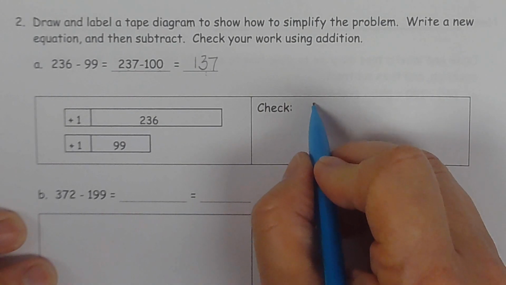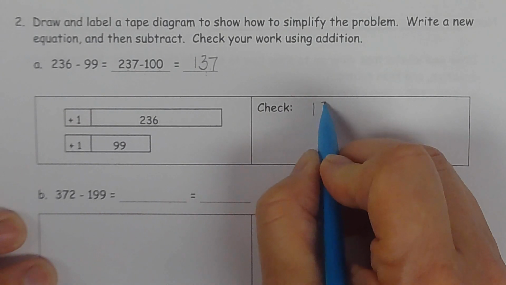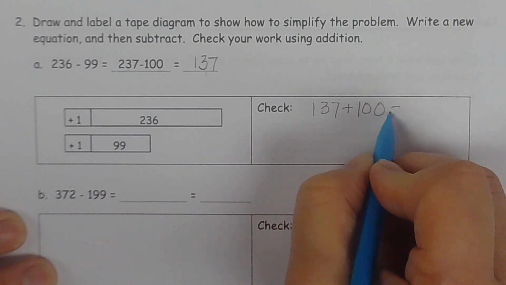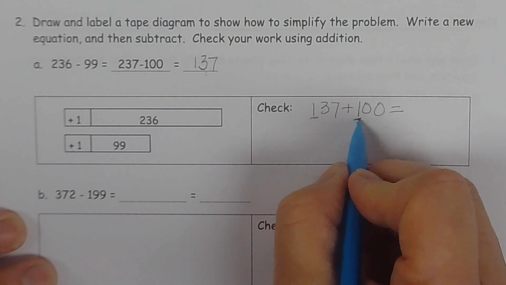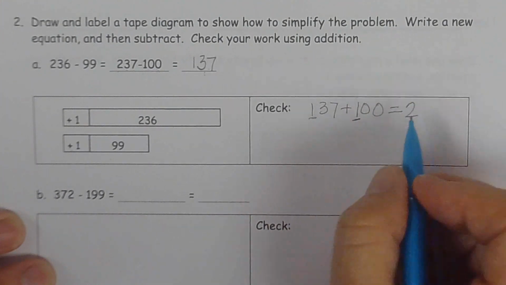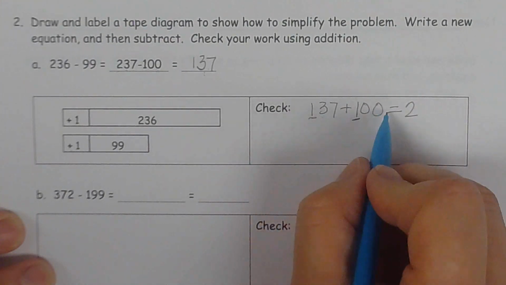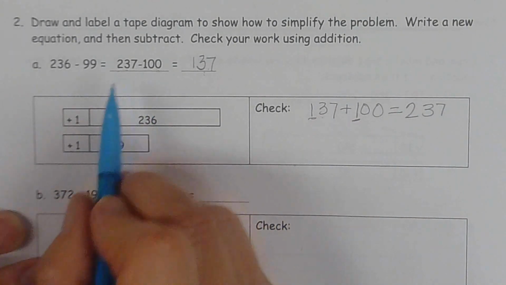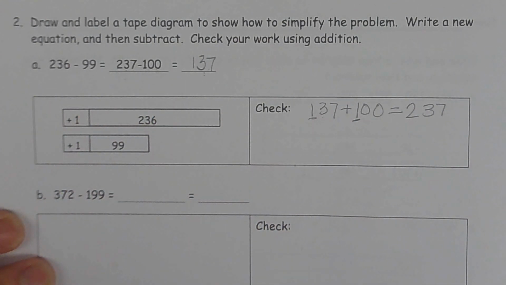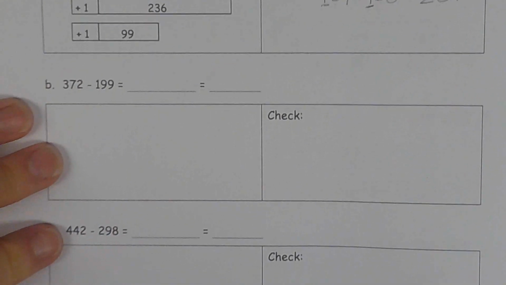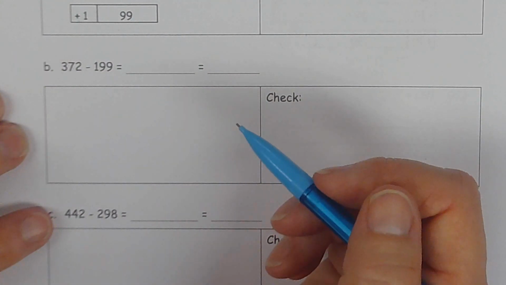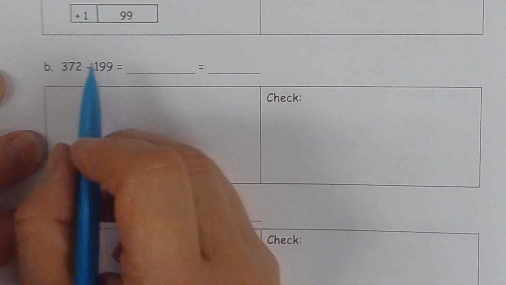So 137 plus 100 equals 100 and 100, 200. 37 isn't changing. Did we get it? There we go. So we know we did it correctly. Let's look down here. Same thing, please. Pause, do your work, come back and check.